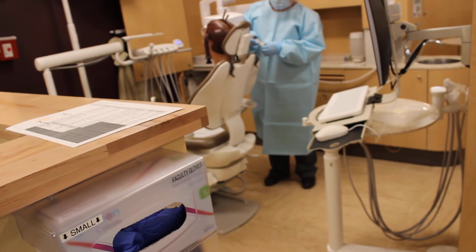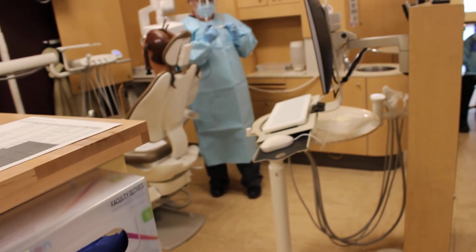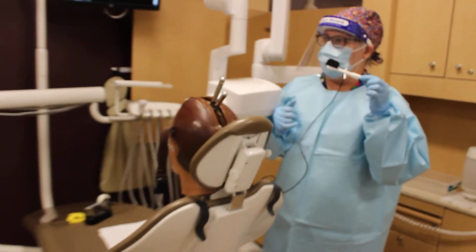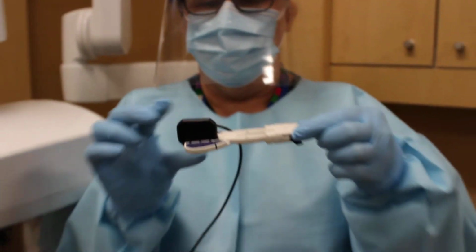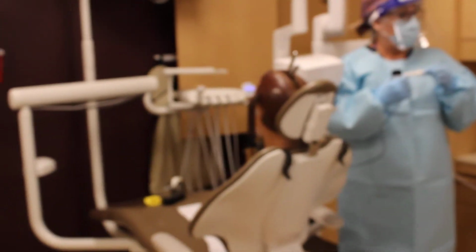When you set this up, you have this little blue line on your Snapper. And that's going to be your guide when you place this in the mouth. I'm going to just zoom in on that blue line there. When the patient bites, you're going to have this blue line visible.